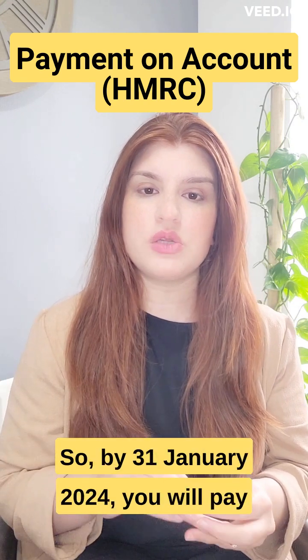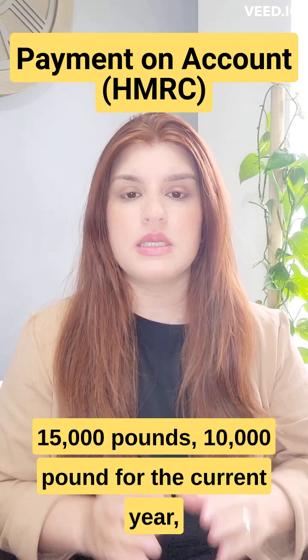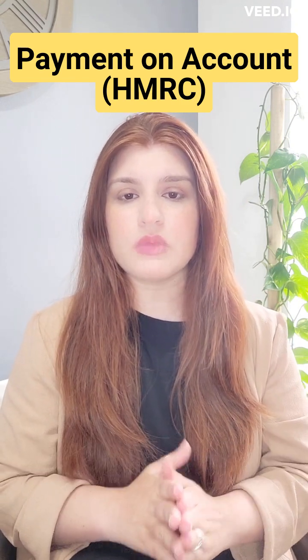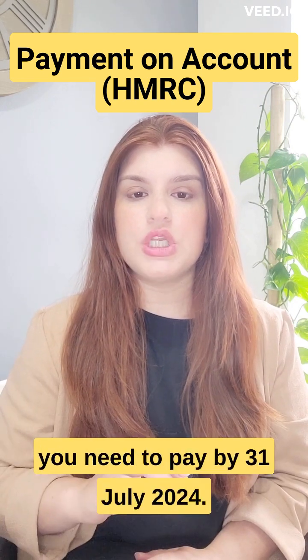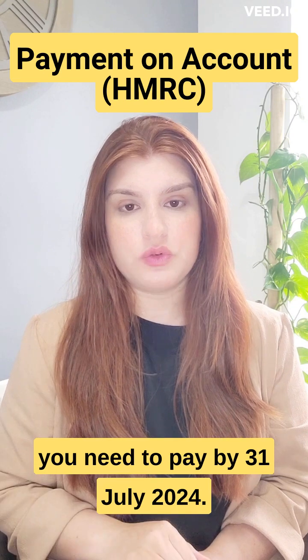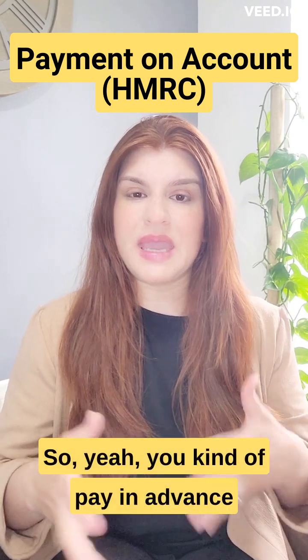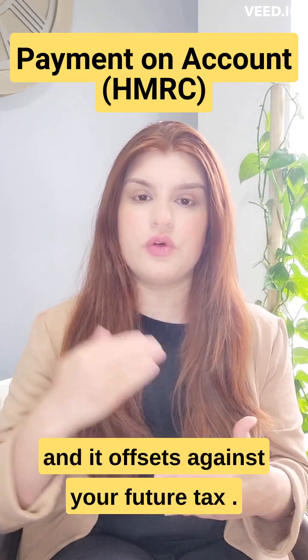So by 31st of January 2024, you will pay £15,000, £10,000 for the current year and £5,000 for the following year. And the remaining £5,000 for the following year, you need to pay by 31st of July 2024. So you kind of pay in advance, and it offsets against your future payments.